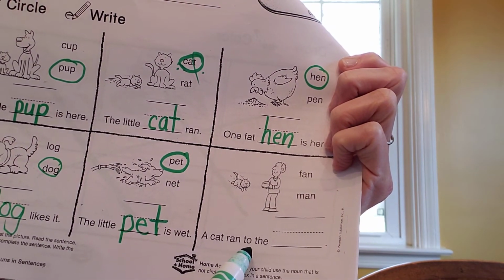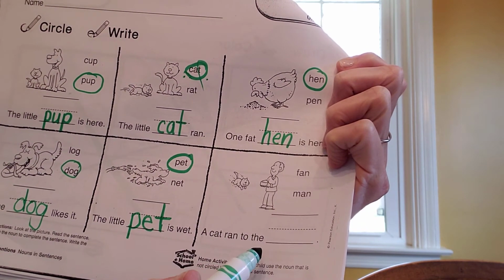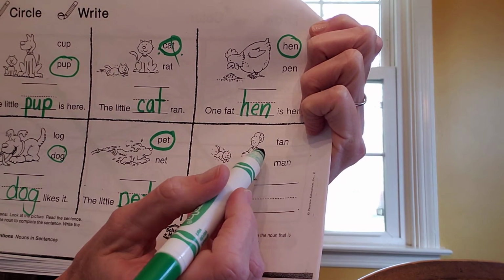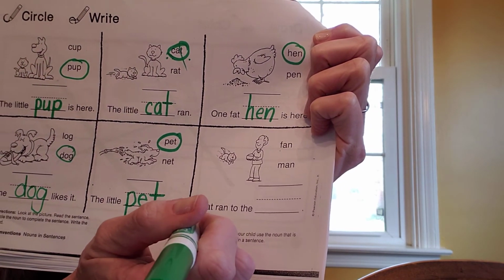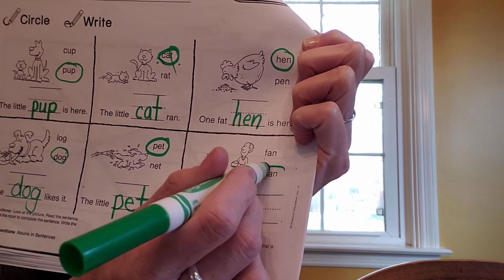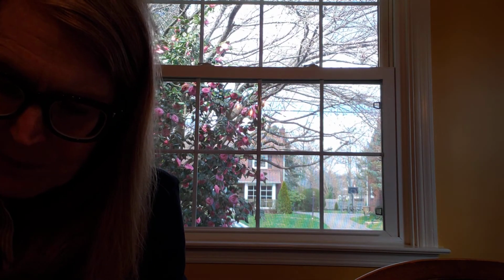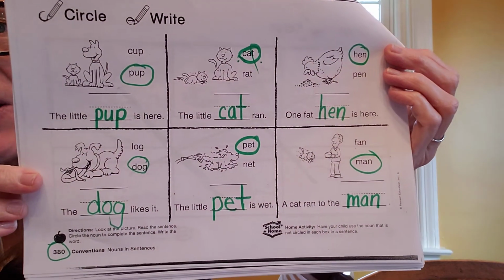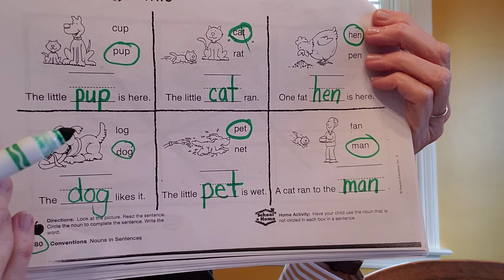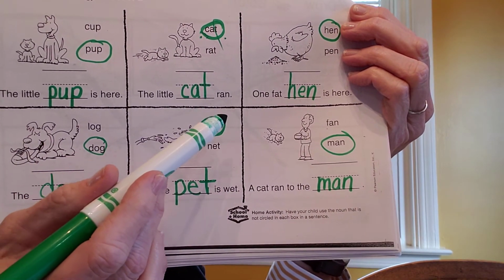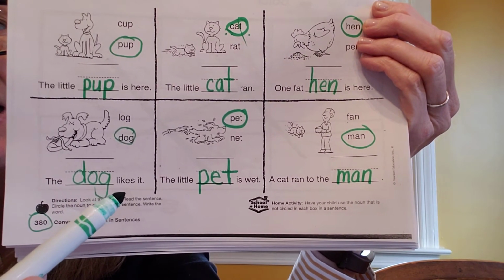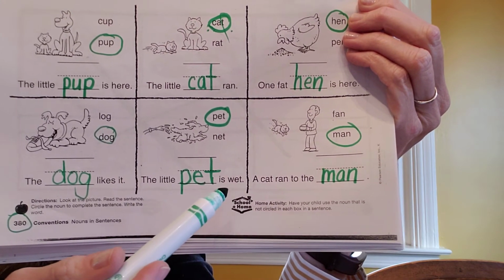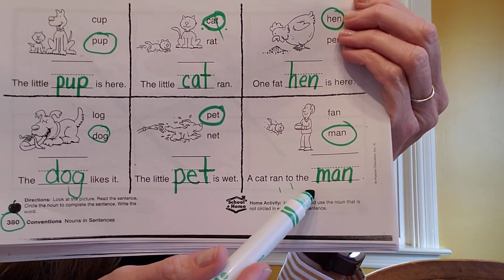A cat ran to the blank. Let's take a look at our picture up here and our two nouns. Fan, or man. A cat ran to the, very good, to the man. All right, so there you go. Come back and check your work. The little pup is here. The little cat ran. One fat hen is here. The dog likes it. The little pet is wet. A cat ran to the man. Okay? Great job on those nouns today.